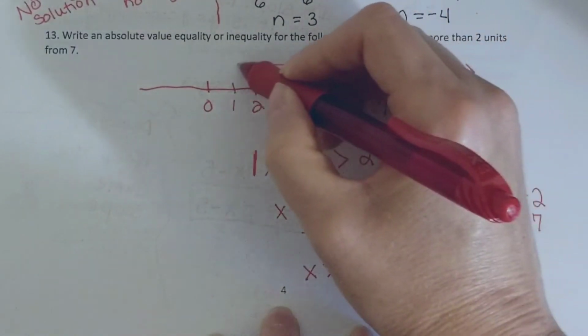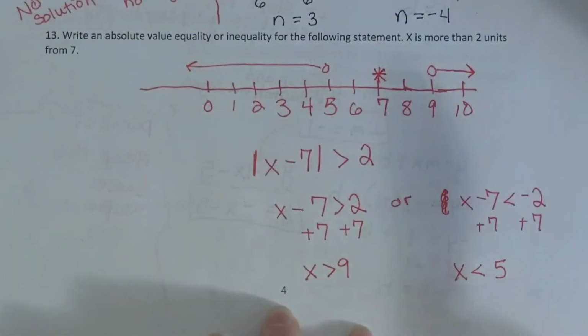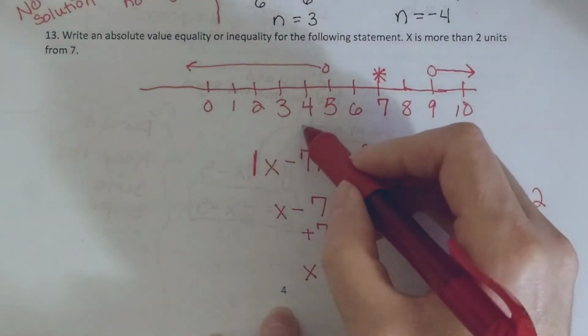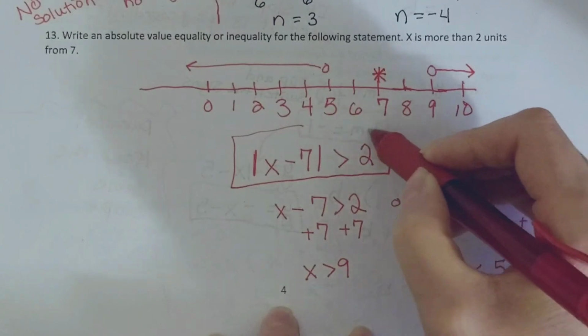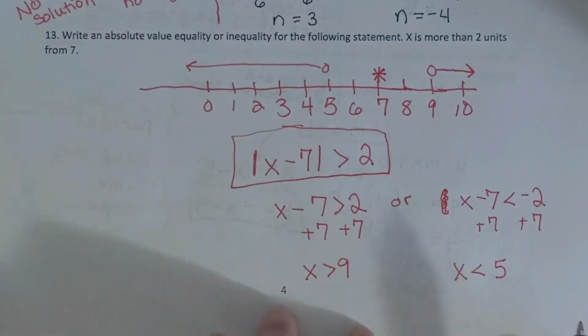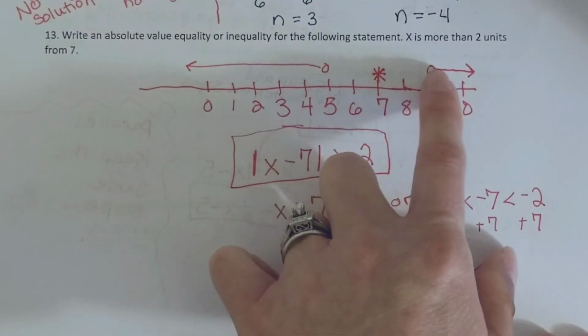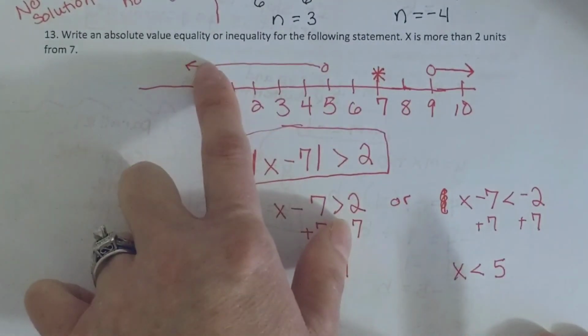So this is an or clause. So this is the answer that you would pick. Okay, if you look at this 7, here it's more than, and over here it's also the same.